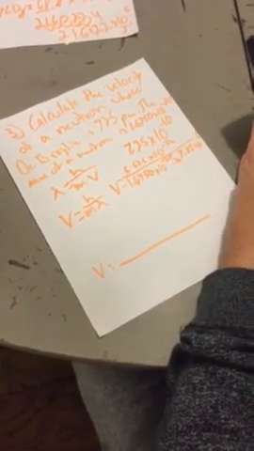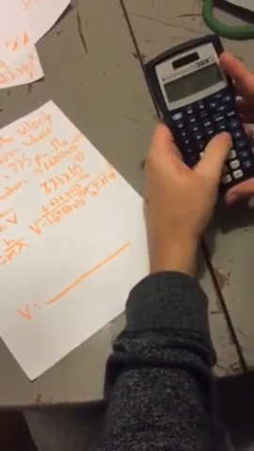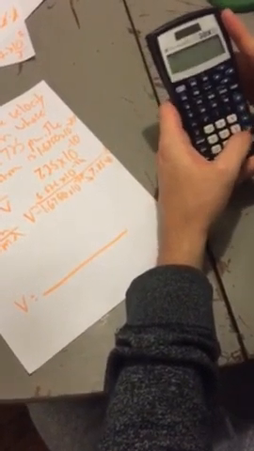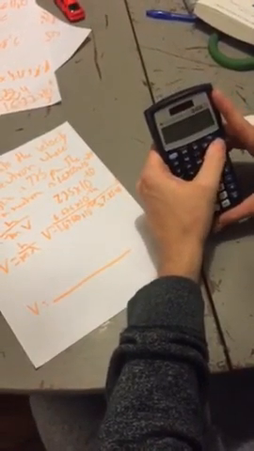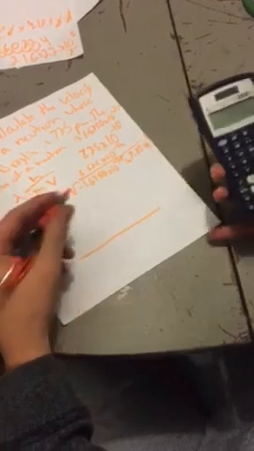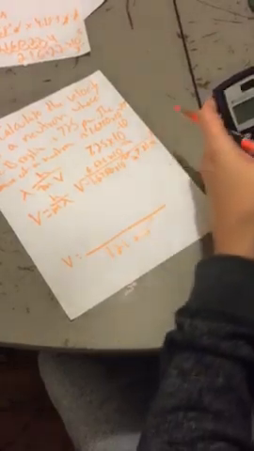Just make sure you get your parentheses right: 1.6750 times 10 to the negative 27, close parentheses, times 7.25 times 10 to the negative 10. That gives 1.21 times 10 to the negative 36.